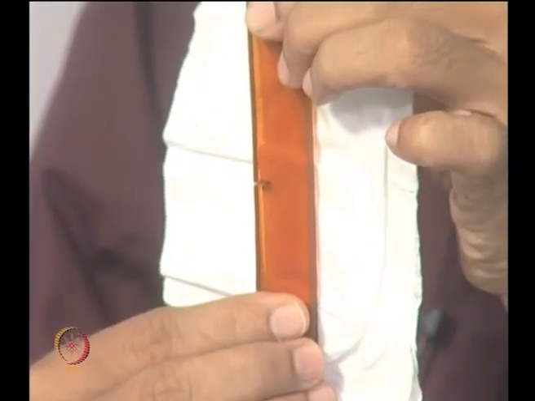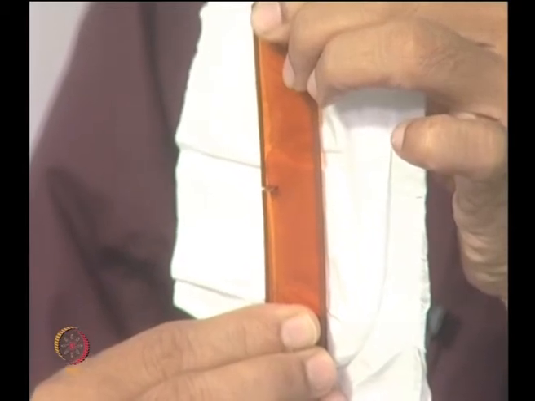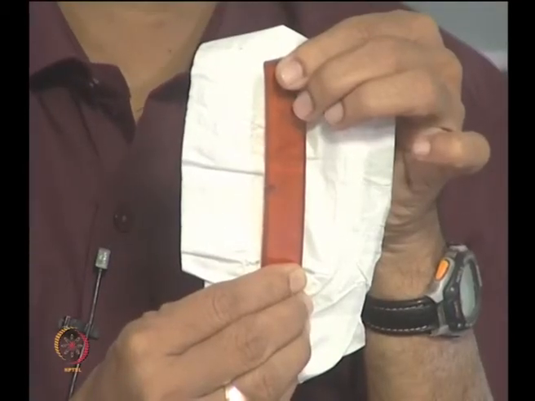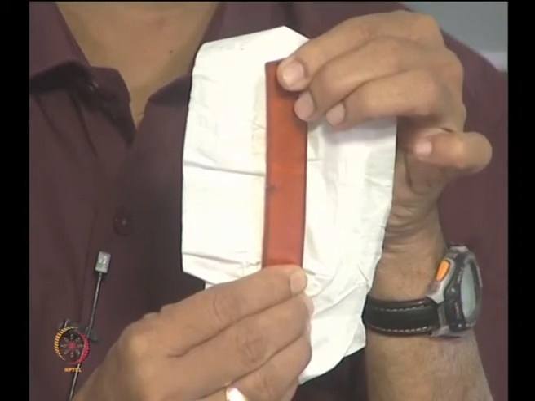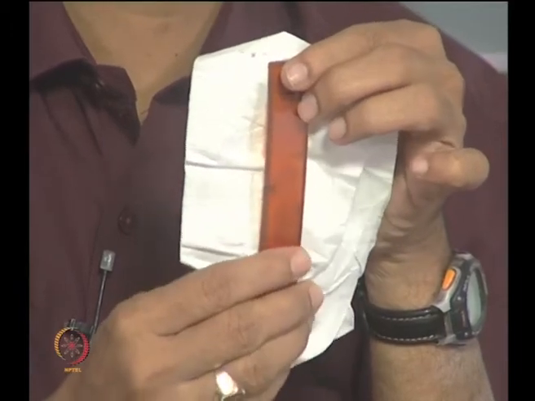When I pull it, you will see the dimple, and if you are not able to see the dimple, we will send a laser beam of light and then find out what happens. Okay. So, what we will do is, can I have one person come and help me?